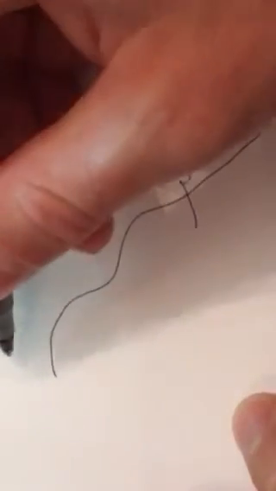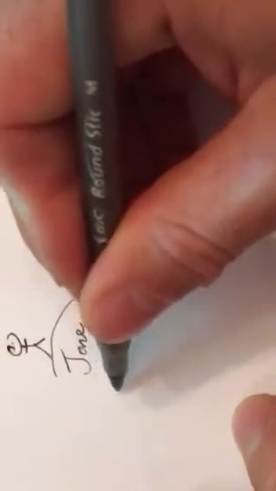Okay, now what happens if the distance between Jim and Jane, let's say, right? Let's say that Jane is up here, and let's say that she's at 1,000 feet, and let's say that Jim is underwater.